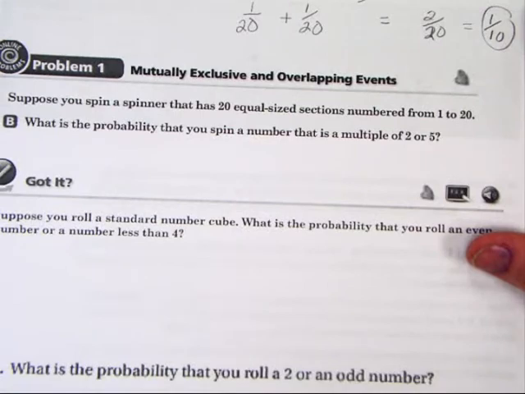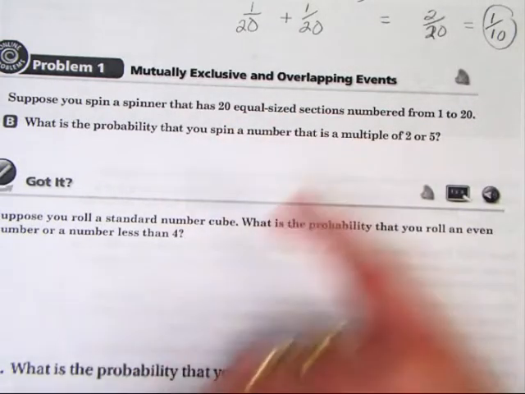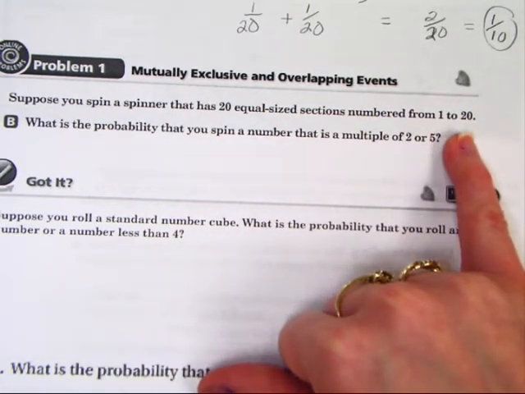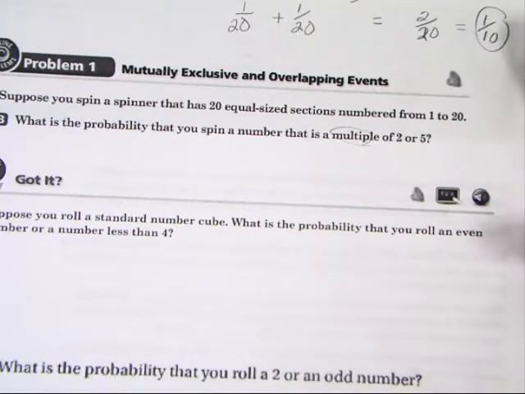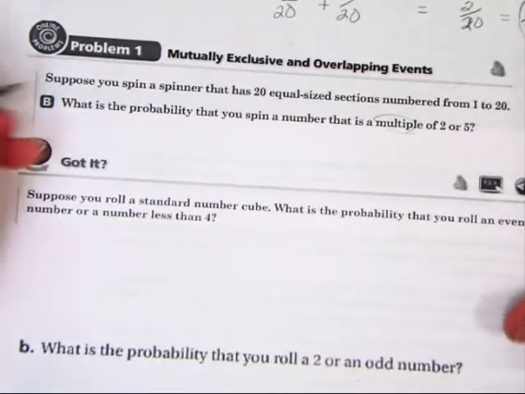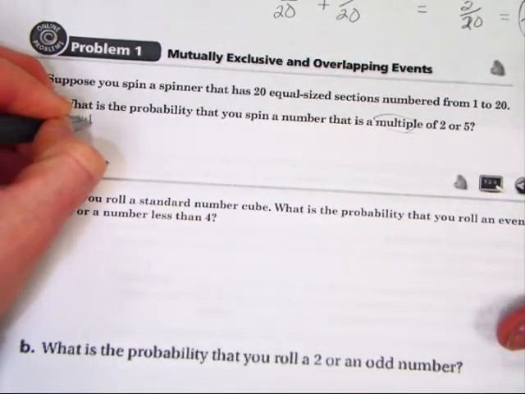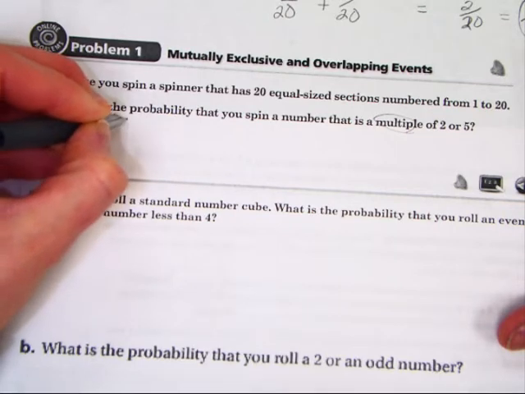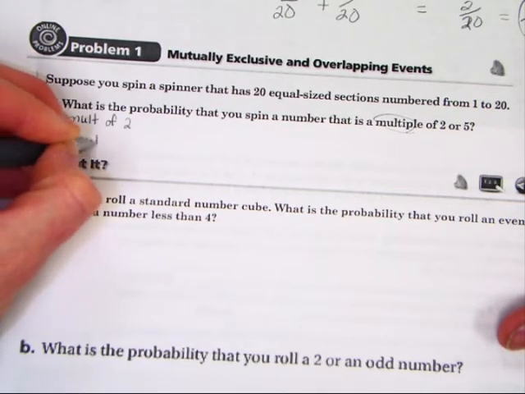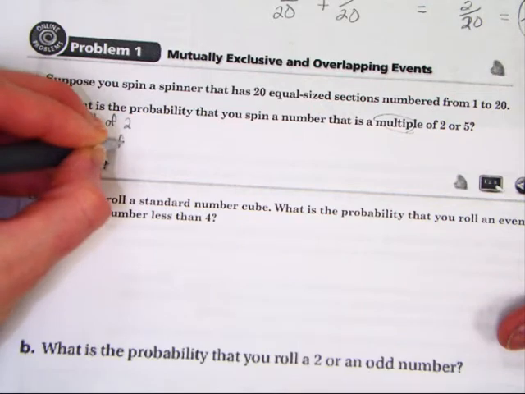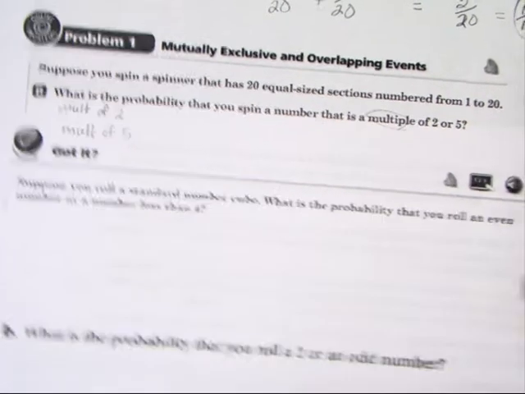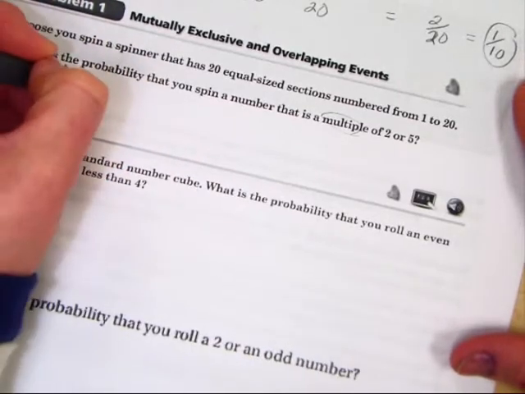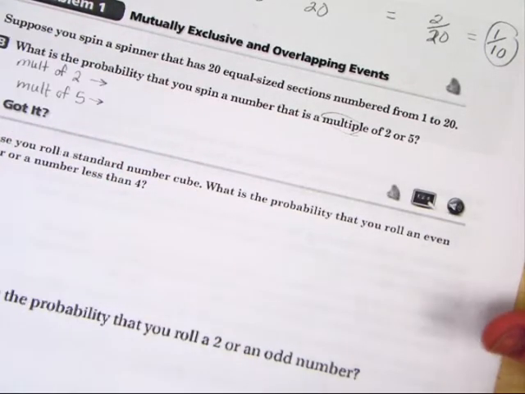Suppose you spin a spinner. It has 20 equal-sized sections, and they are numbered from 1 to 20. What is the probability that you spin a number that is a multiple of 2 or a multiple of 5? So I'm going to write down my multiples of 2, and I'm going to write down my multiples of 5. Let's find our multiples first and then I'll tell you what our star will be.